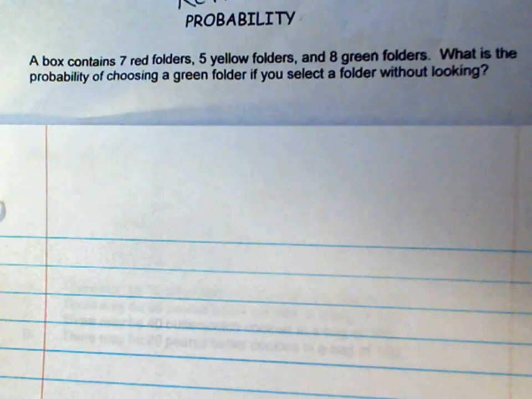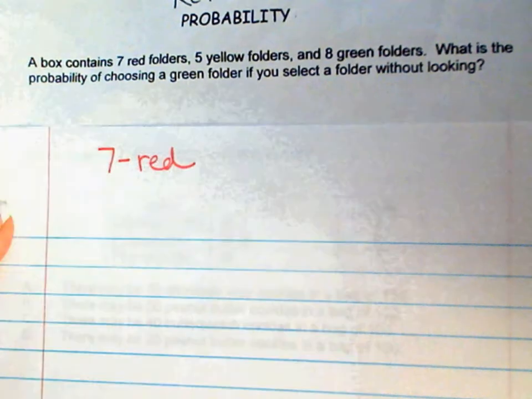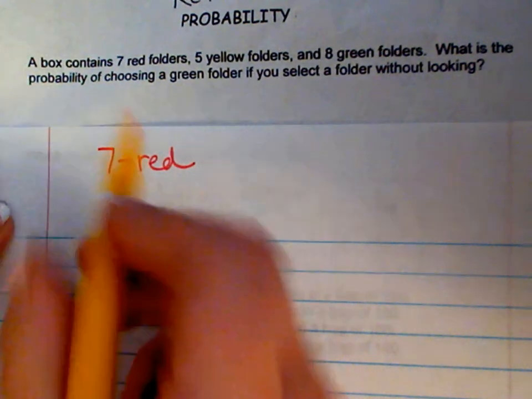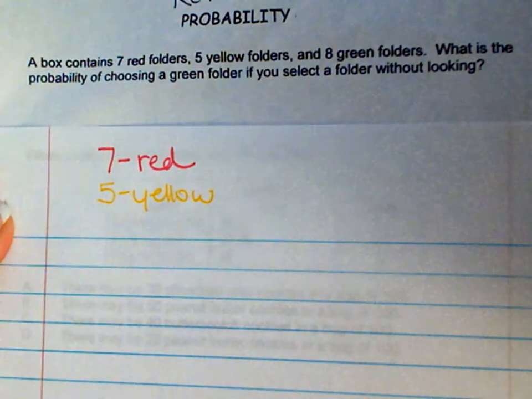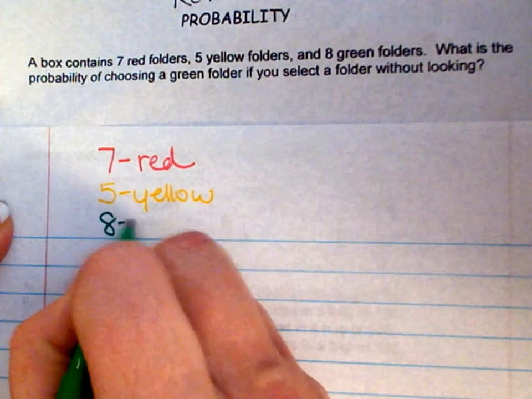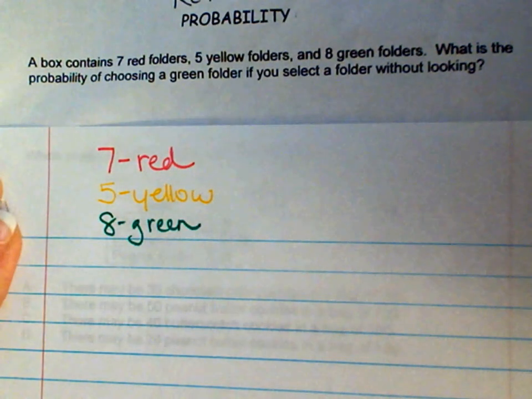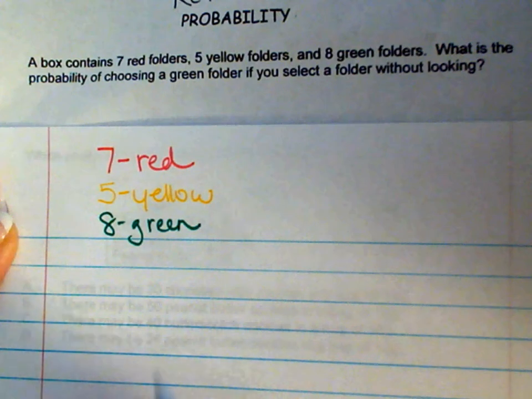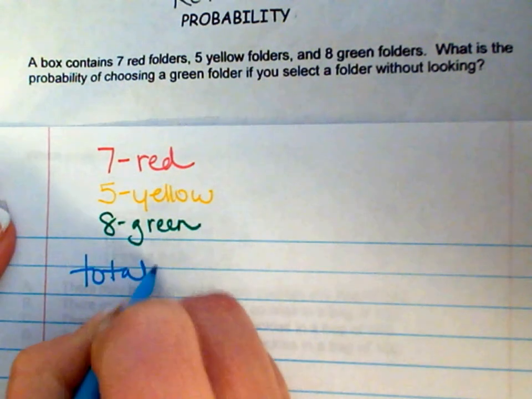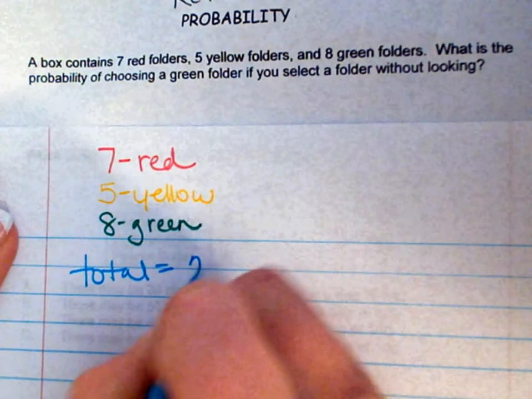So the first thing that we want to do is write down what we have. I have 7 red, 5 yellow, 8 green. Well, to find the chance of something happening, I first need to start with how many do I have total? How many folders are there for selection? So I need to total 7 plus 5 plus 8, which is 20.